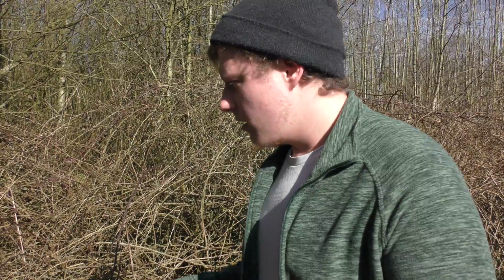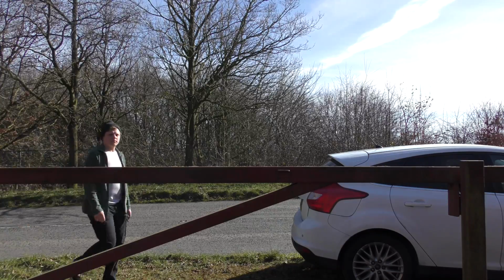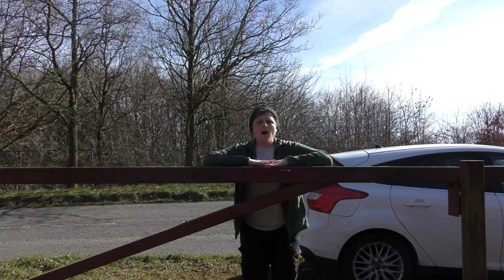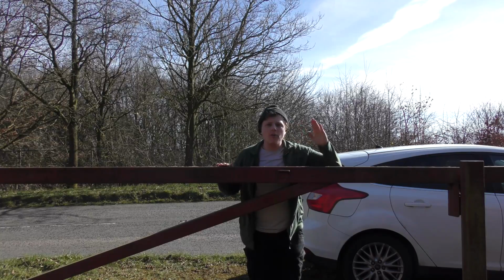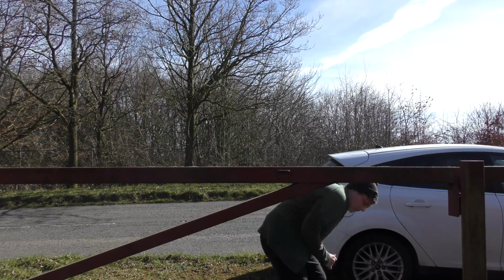So, in regards to this piece of abandoned land, I found it purely by driving past it. I drove along here. This caught me out the corner of my eye. I thought, hey, what is this gate doing here? Why is it rusty? And what about this overgrown piece of land? You see, I wasn't 100% sure this piece of land was abandoned. And that's when I looked at the lock.